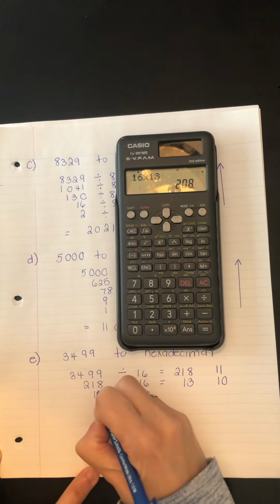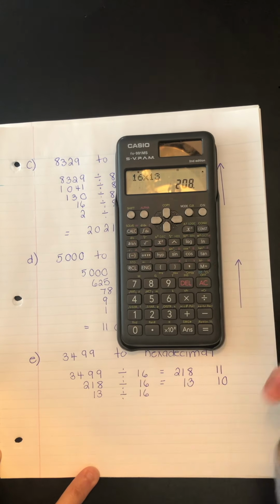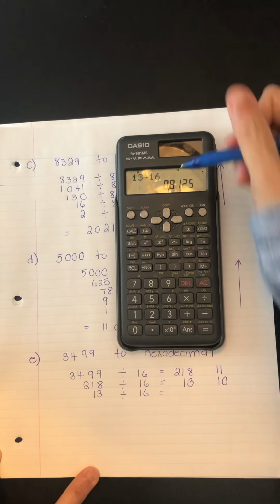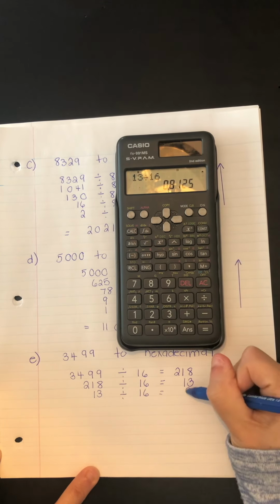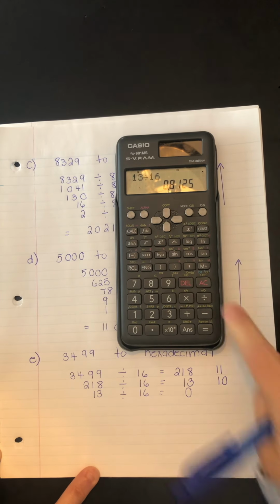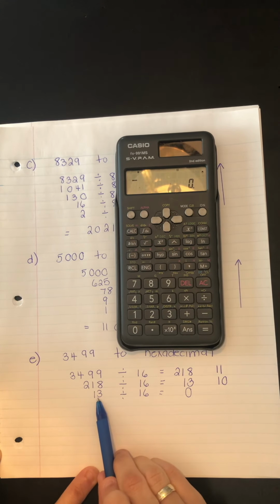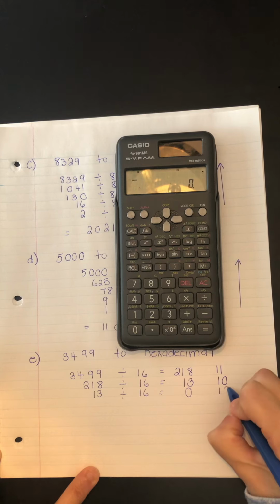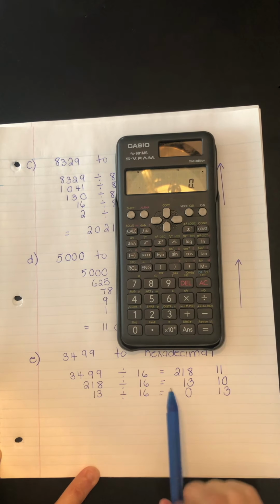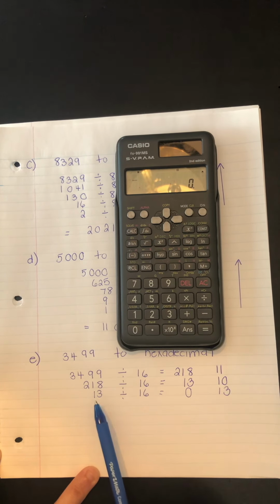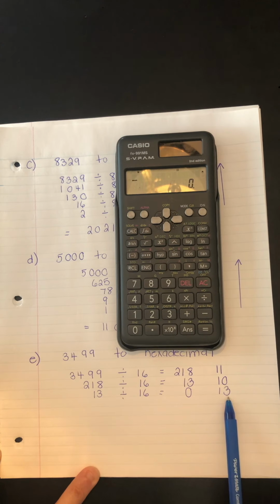Okay, one more. 13 divided by 16. So, you know, we're going to be writing a 0 here. 13 divided by 16. So the part in front of the decimal is 0. So we're recording a 0 here. And of course, 0 times 16 is 0. And 13 subtract 0 is 13. Okay, so we stop when we have a 0 in this position. Whatever number was here is the remainder. And then all we would do is read this from the bottom up.